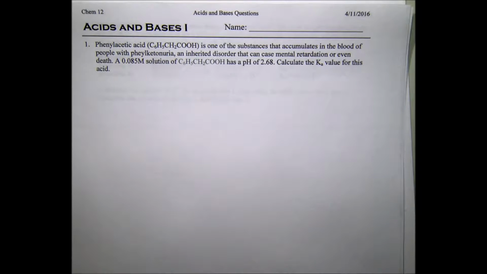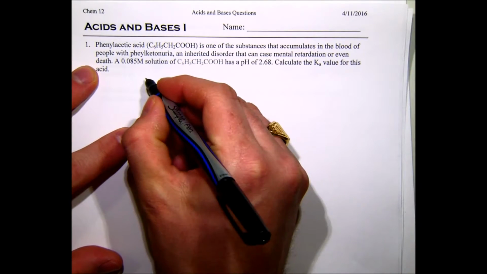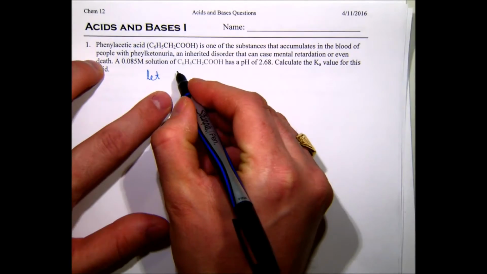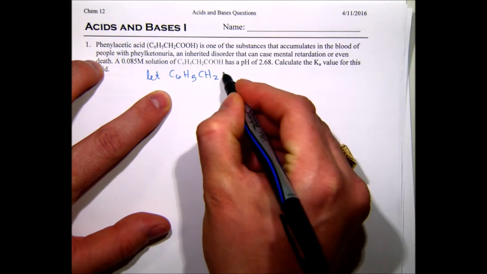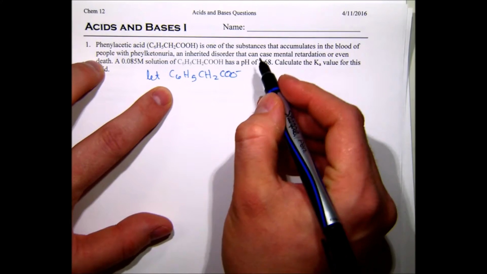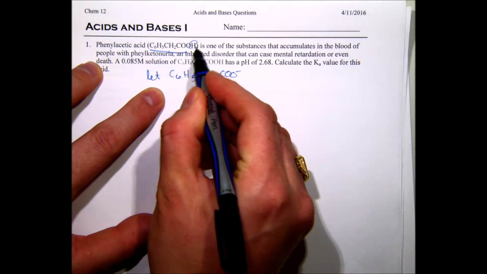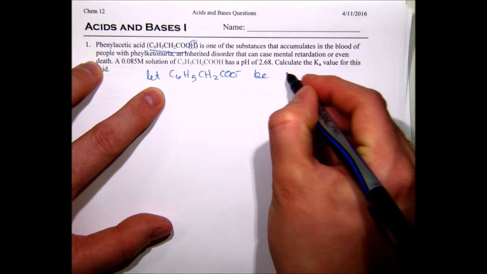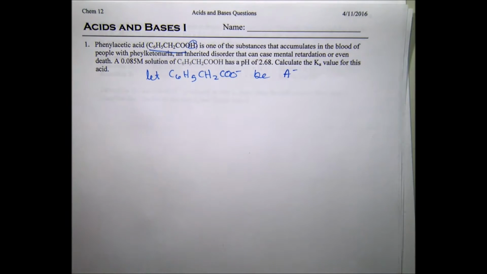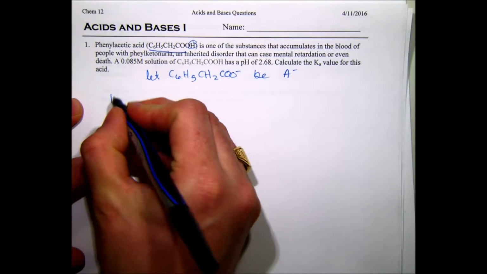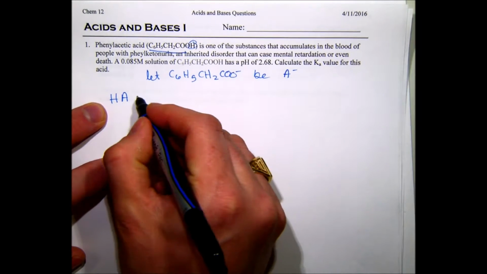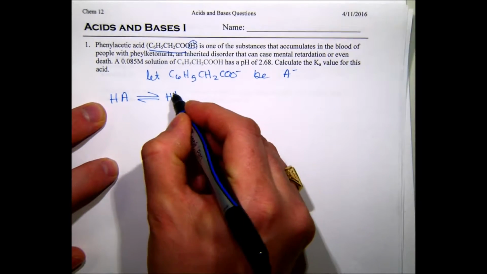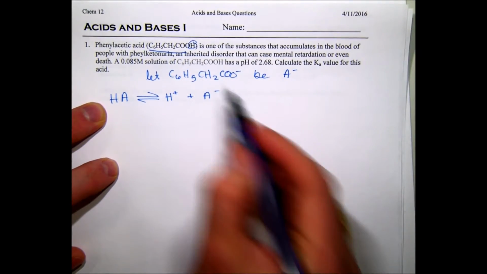So basically, like any problem, when I start out, I always write: let C6H5CH2COO minus, which is just this component of it, just ignoring the H, be the anion. And that allows me to summarize a lot of what I'm about to do. So I can then write HA, which is just this compound with an H on it, dissociates into H plus A minus.